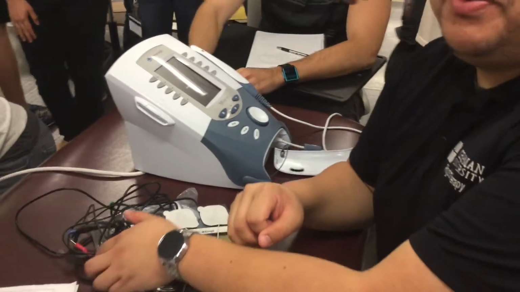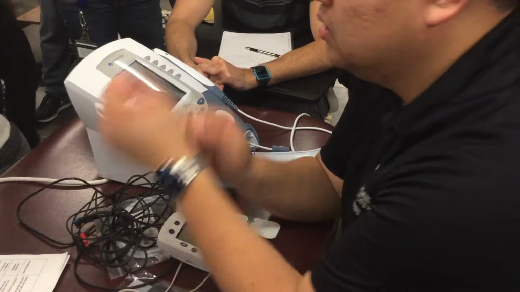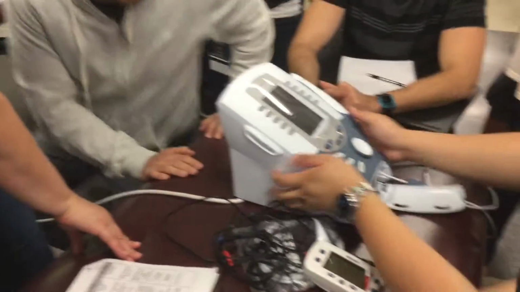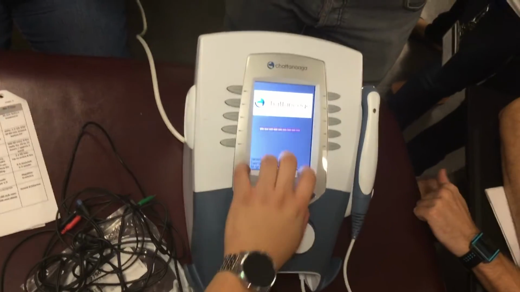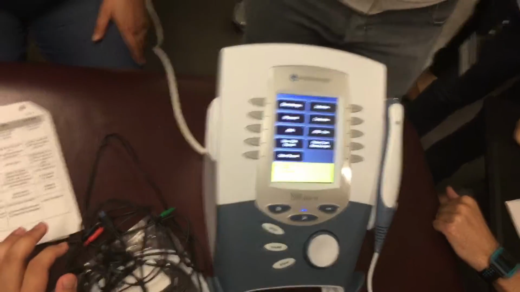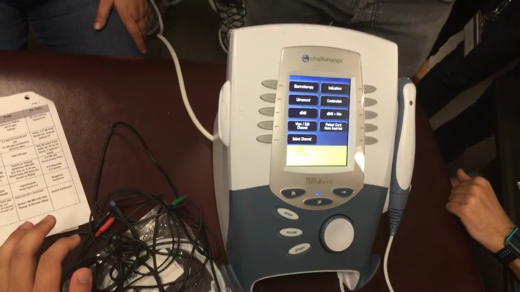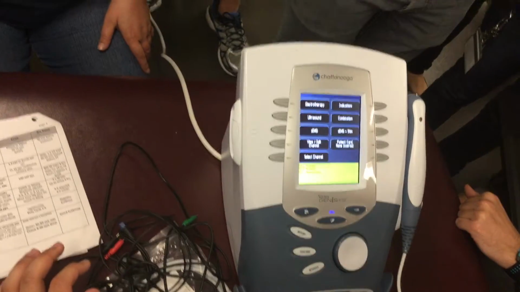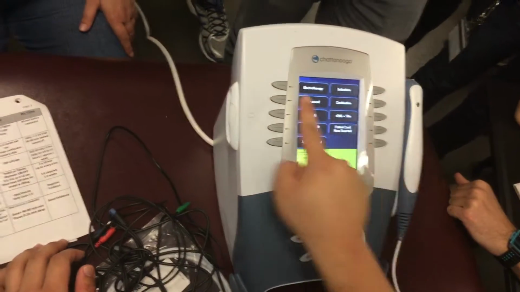Let me just show you HVPC just so you know. Got it? Okay. It's already recorded. If we use HVPC, what's the purpose? Edema or wound? If it's wound, what's the charge on the wound? Positive. I put the positive electrode on the wound. Negative for edema.